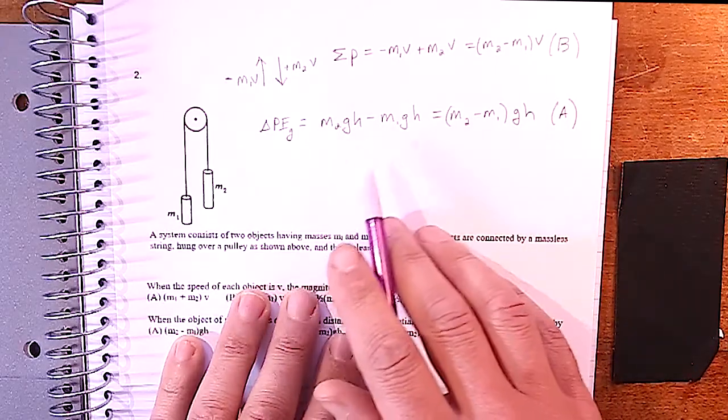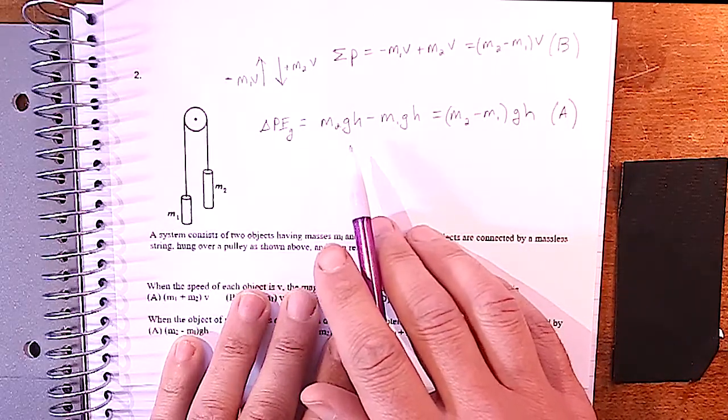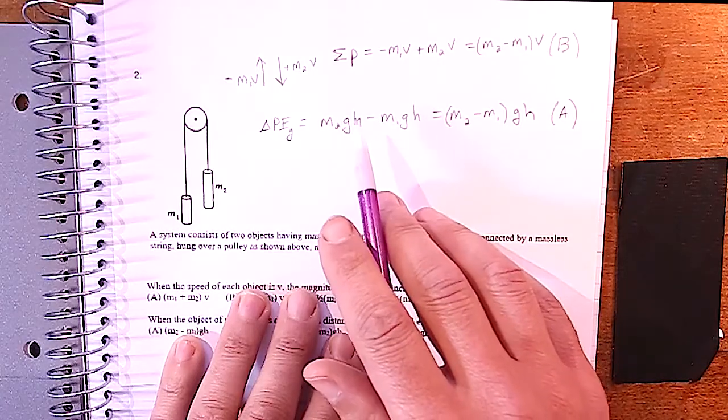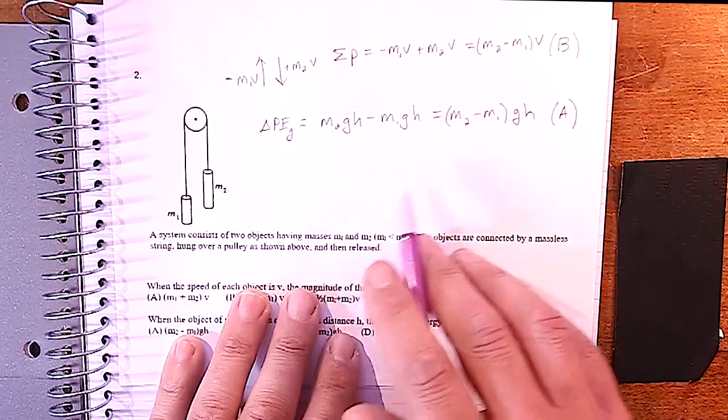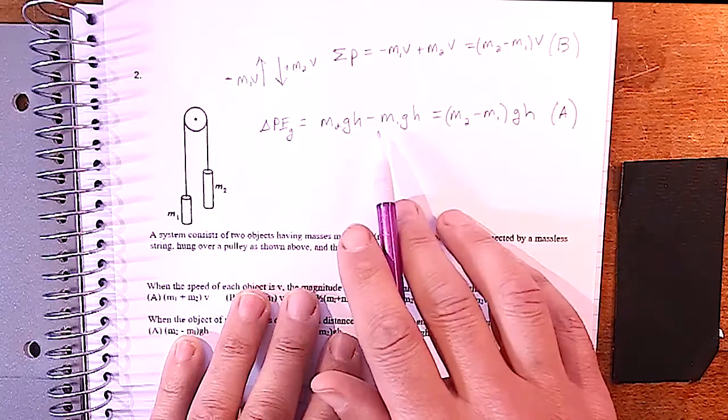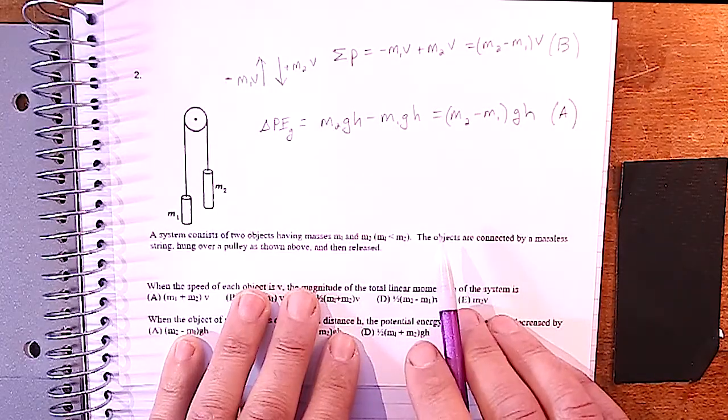Another thing to just pay attention to here is that one object is losing potential energy while the other is gaining potential energy. That's why we're subtracting.